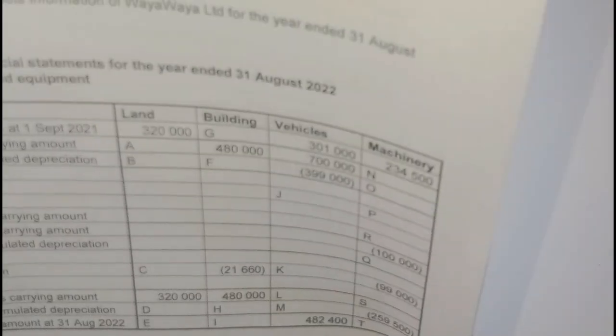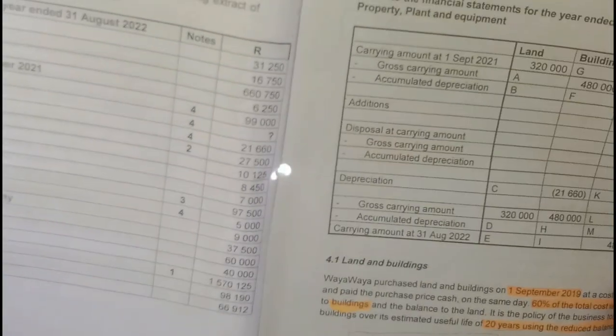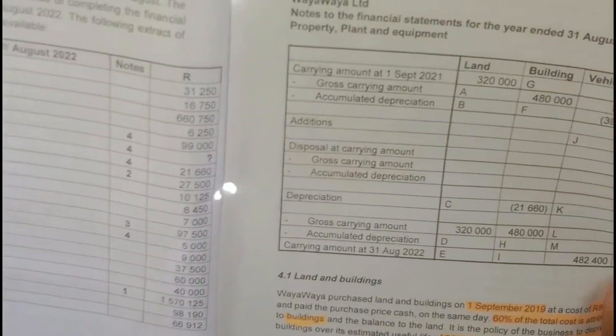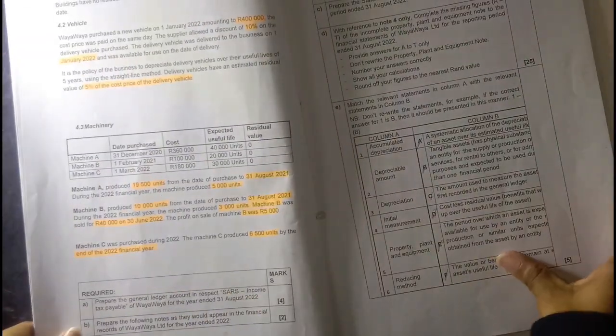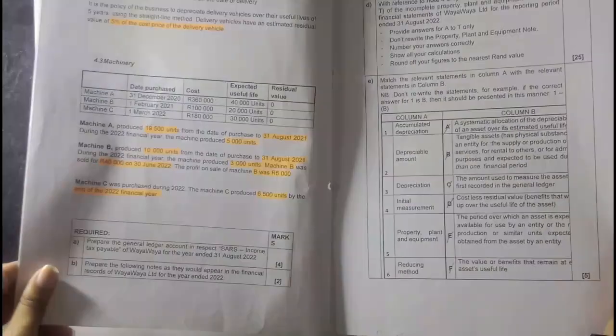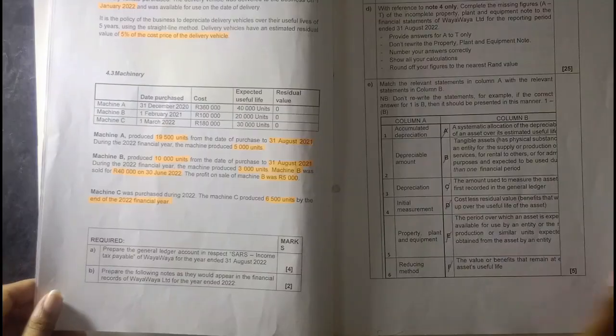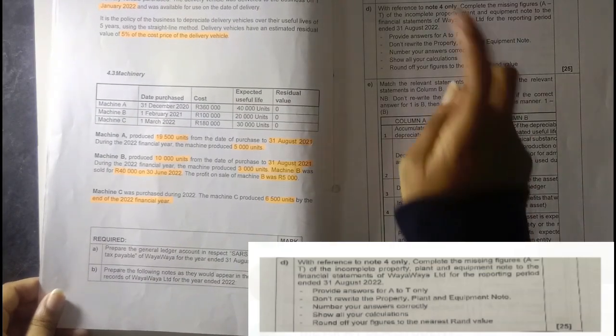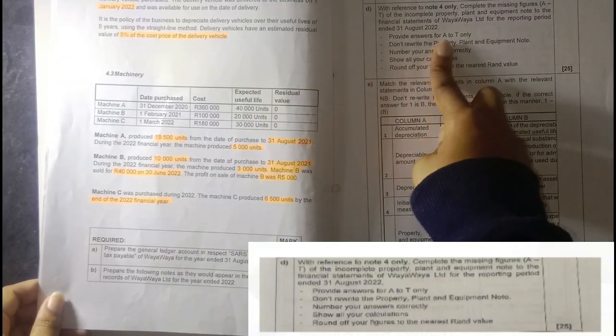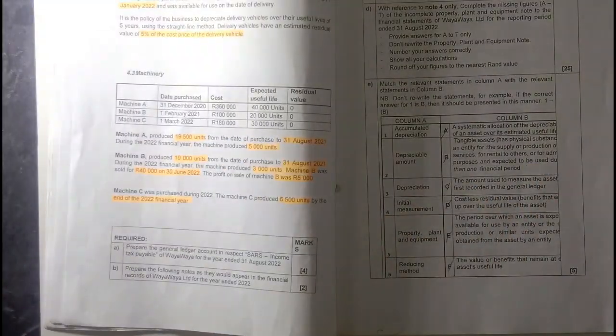Right. So we're given a full question, and you're given a lot of required. You see, it has a lot of required. But I decided that we're going to be doing the fixed asset note only, because someone did ask for this in particular. So we're going to be doing required D only. So basically, that's what we're going to be doing.